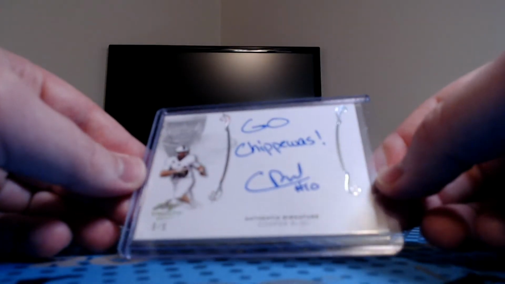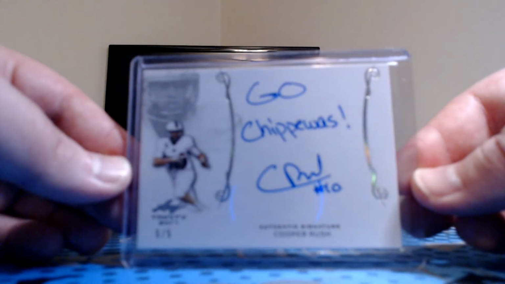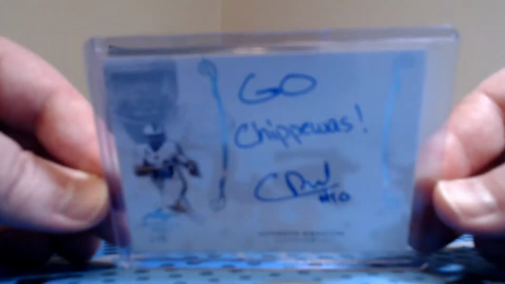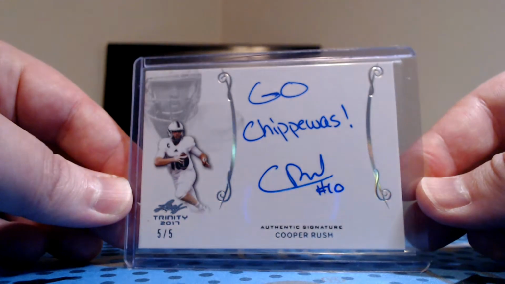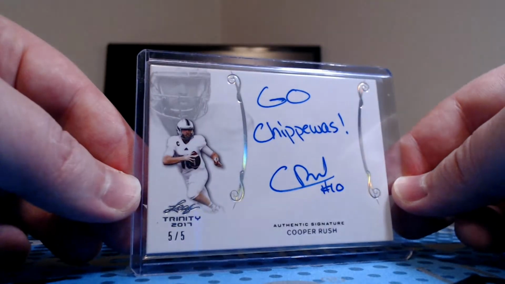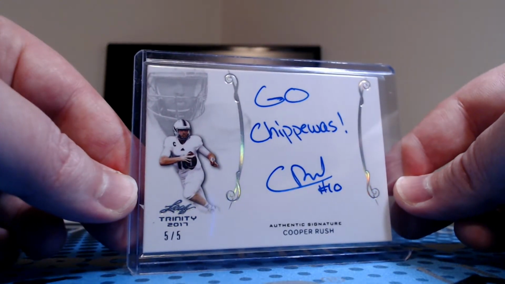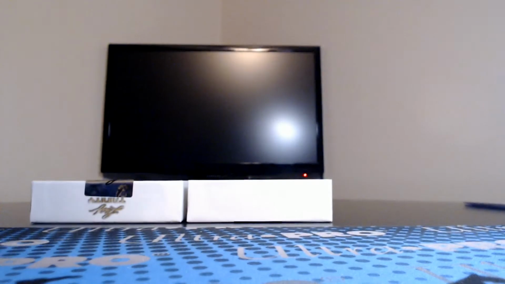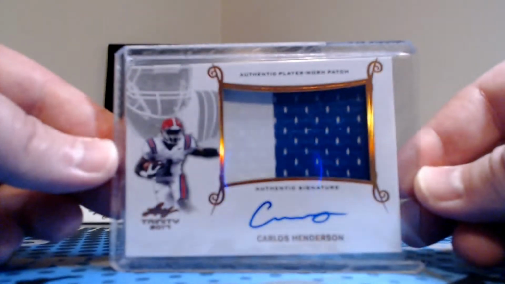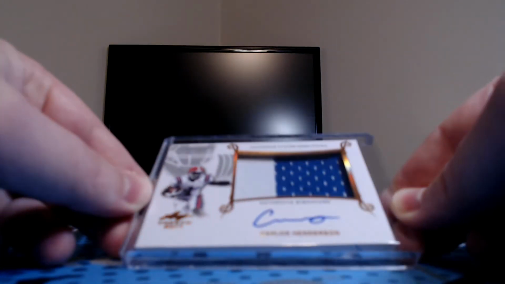Next up, Go Chippewas, Cooper Rush. That's pretty damn cool right there. 5 of 5, going to Best View Cards, Victor, in the 5 slot. That good looking silver hollow foil there. Sharp. Next up, Carlos Henderson going to the 1 slot. Them Chippewas, son.